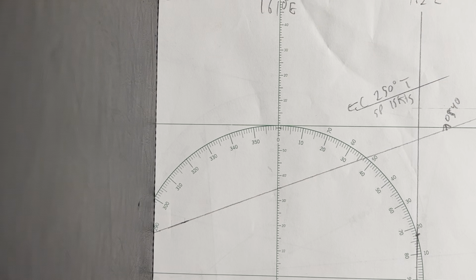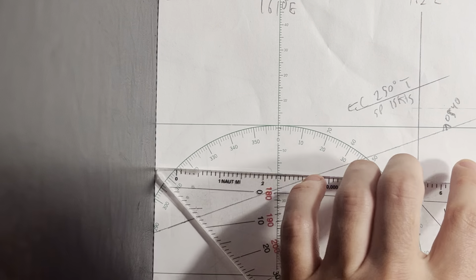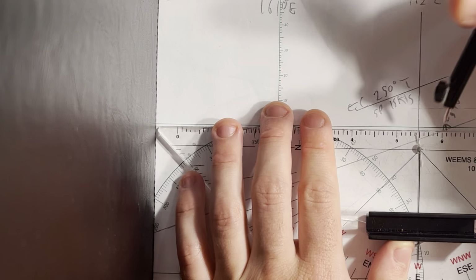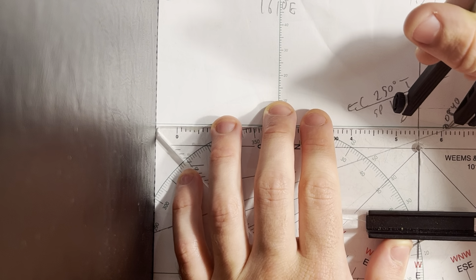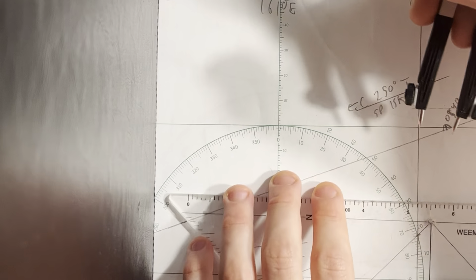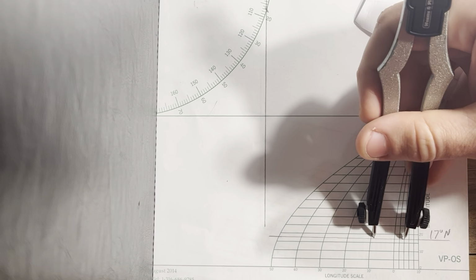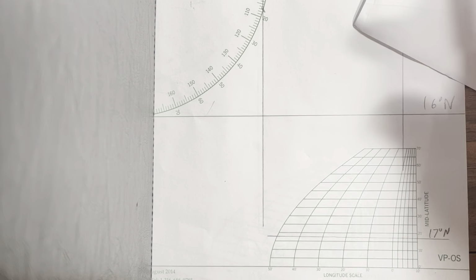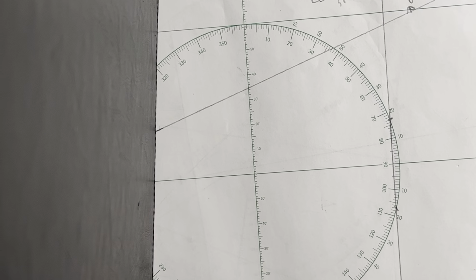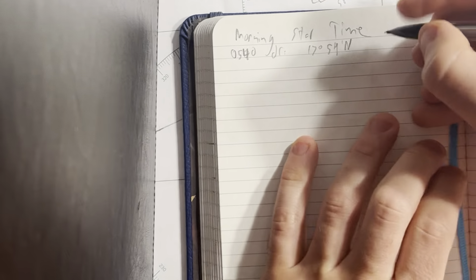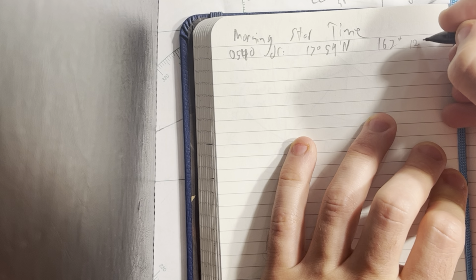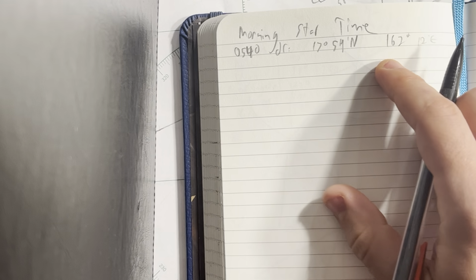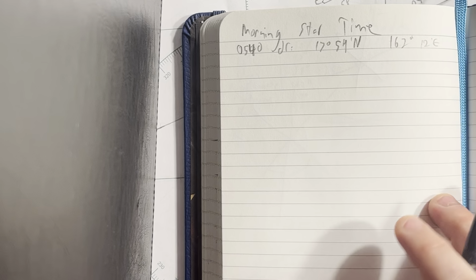Now we need a longitude. So we're going to see how far we are away from this meridian, which is 162 degrees east. Get that. Bring that down to our scale. And we've got, looks like 12 minutes. So 162 degrees, 12 minutes east. So there we go. 162 degrees, 12 minutes east. So now we can actually find sunrise and start time for this general location.